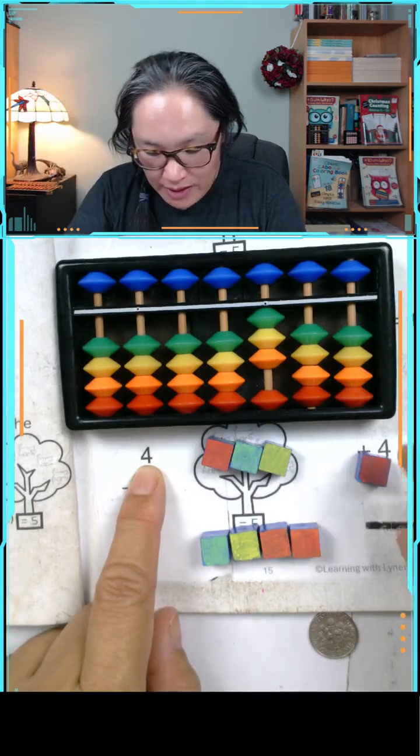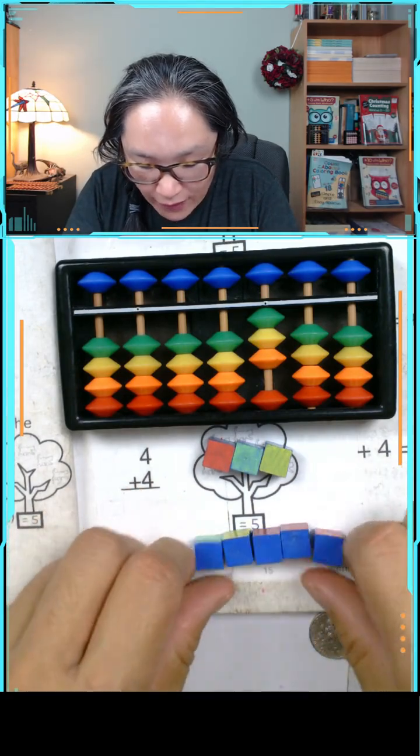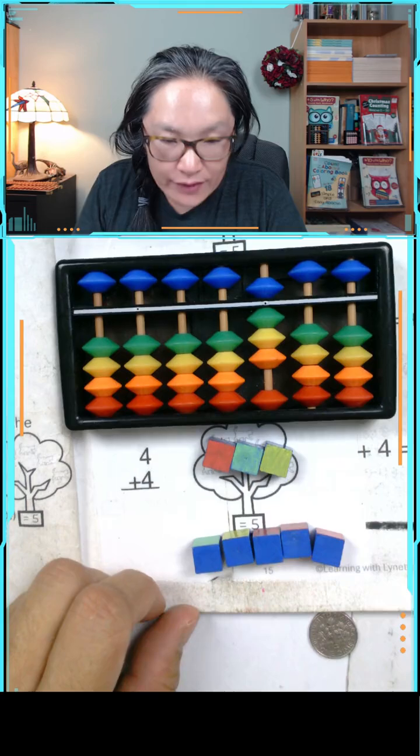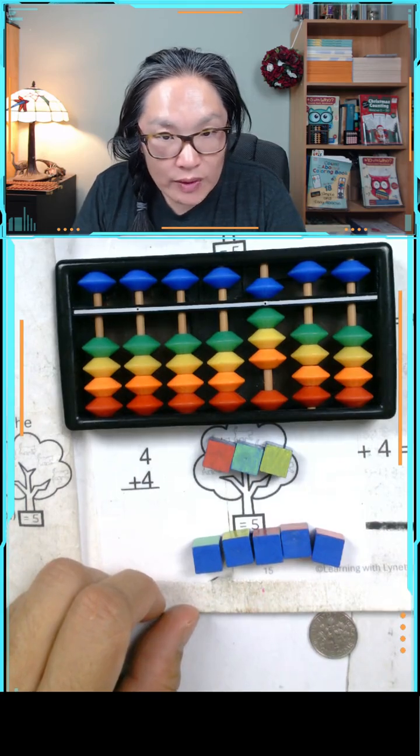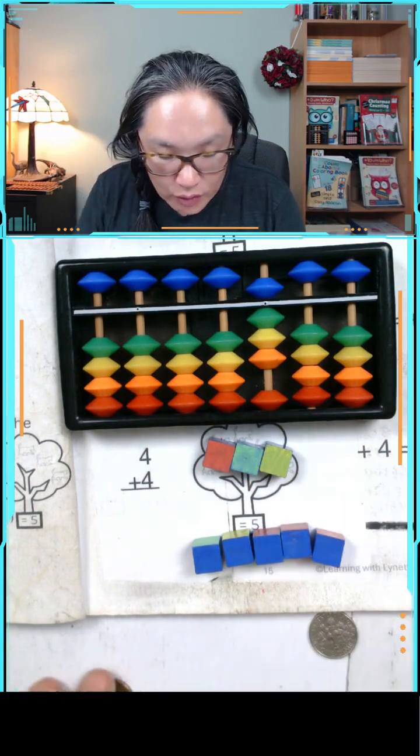And then what happens? I can add it back to here, and now I've made a 5. I just made a 5, and so all I gotta do is just add the 5. And then that's it. So again, what we did is we subtract in order to add. We had to subtract in order to add.